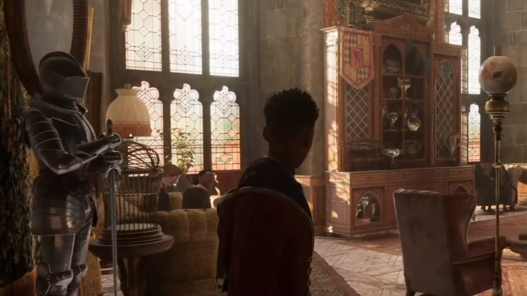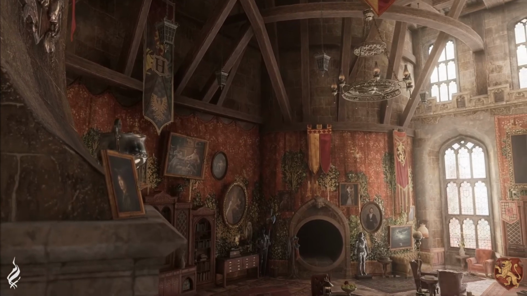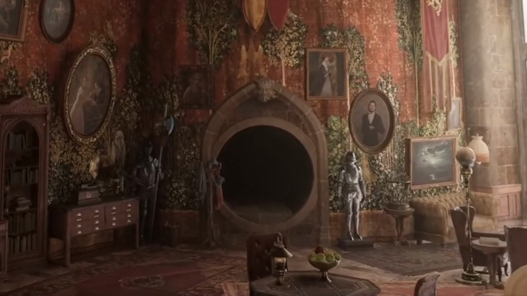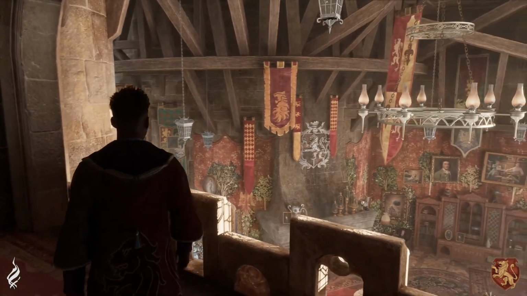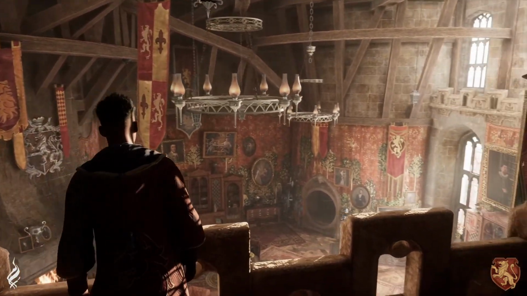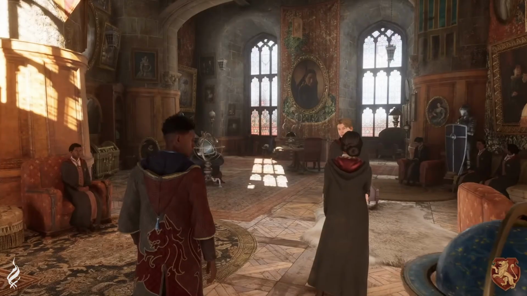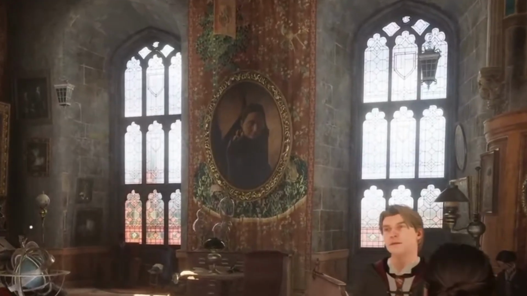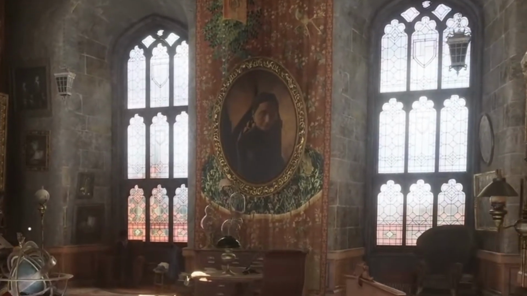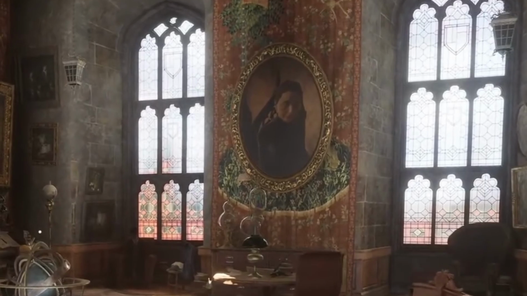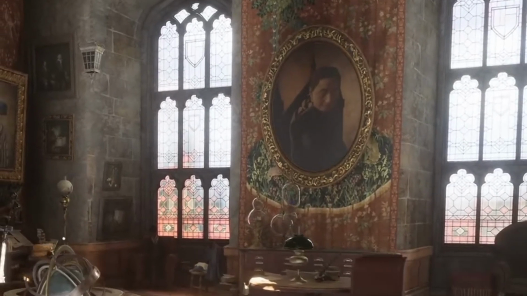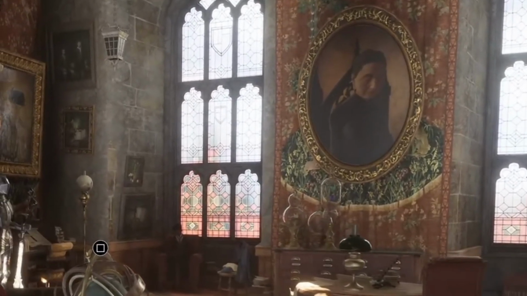Now, from this angle, I cannot see anything inside this cage. We do get a couple more angles from here and also from the top of this balcony area, but again, there does not appear to be anything inside the cage, so I'm really intrigued as to what will happen when you interact with it. I'm also very intrigued to know who is in this portrait. It is a very prominent location within the common room, so I'm wondering who exactly this is going to be and if they are going to feature in any quests or storylines.